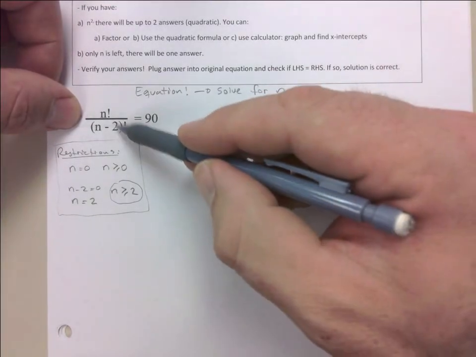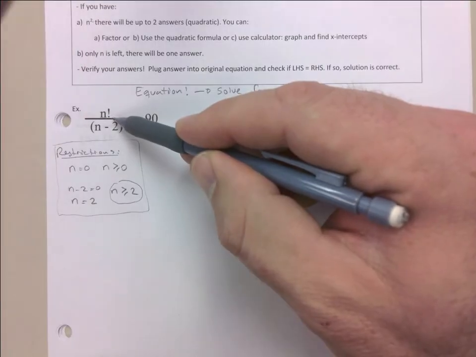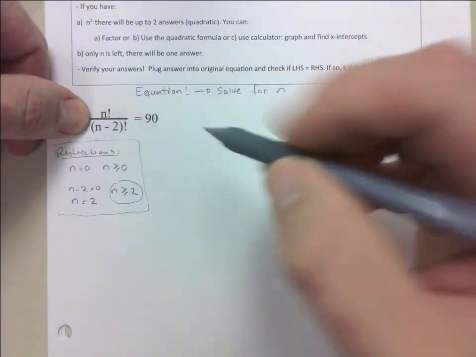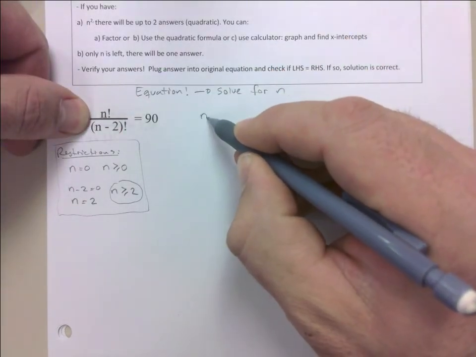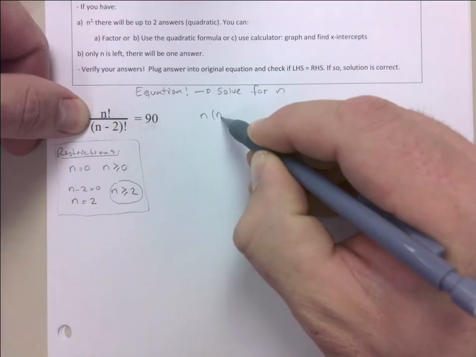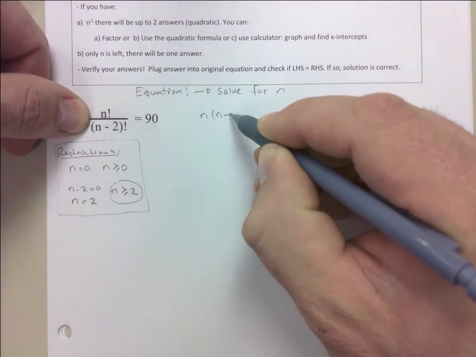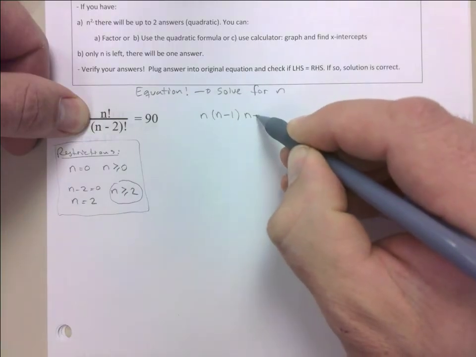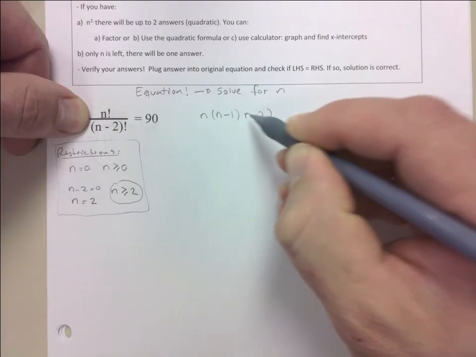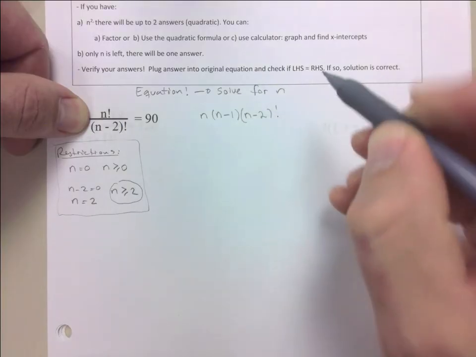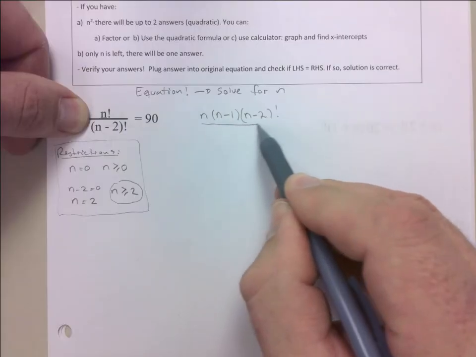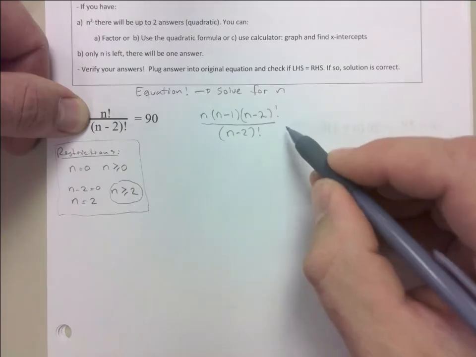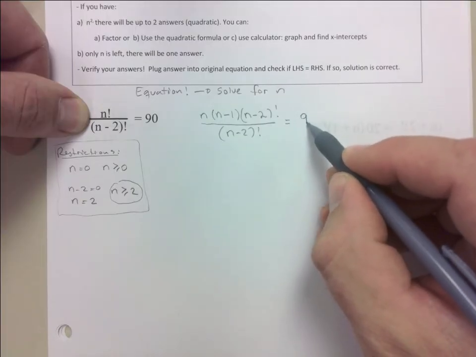Now, which one is the bigger expression? Just like before, in this case, n is bigger than n minus 2. So let's break that one down. N times n, what's 1 less than n? N minus 1, right? The next one is n minus 2. Slap a factorial on it, because you're going to cancel it with the n minus 2 factorial in the denominator, and make sure you go is equal to 90.